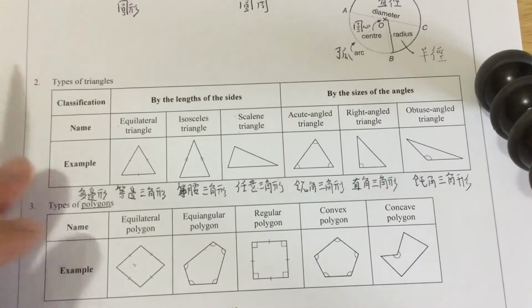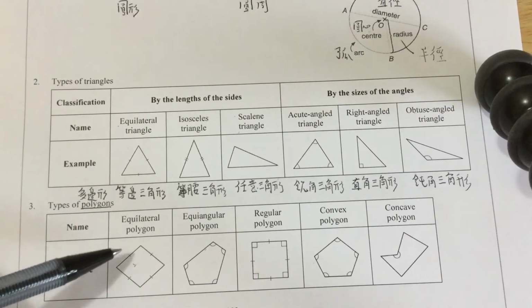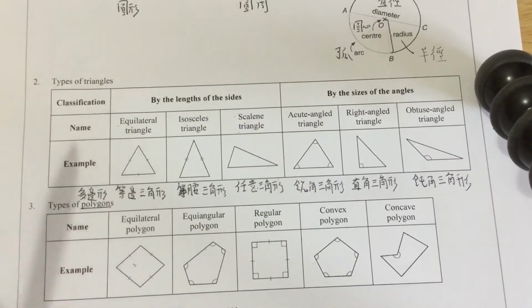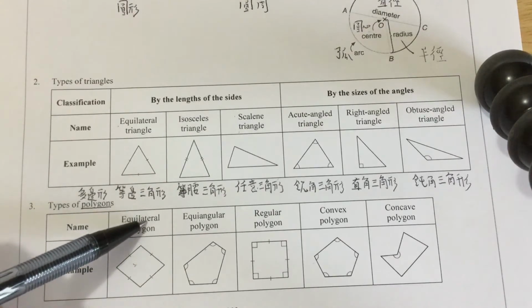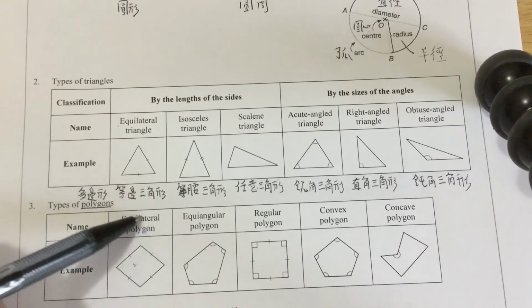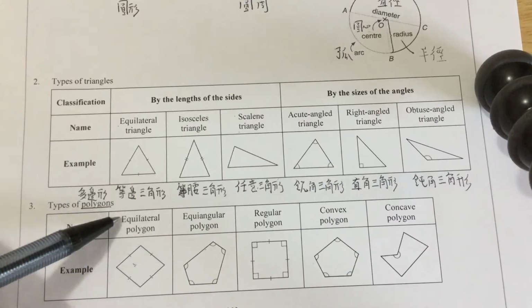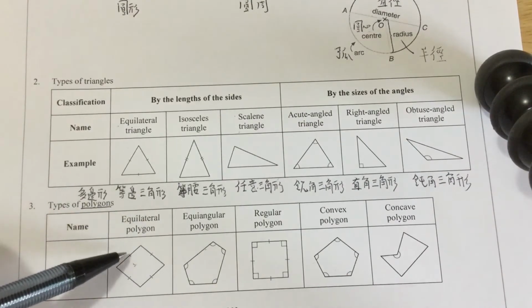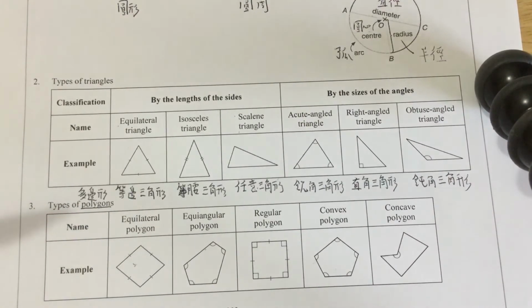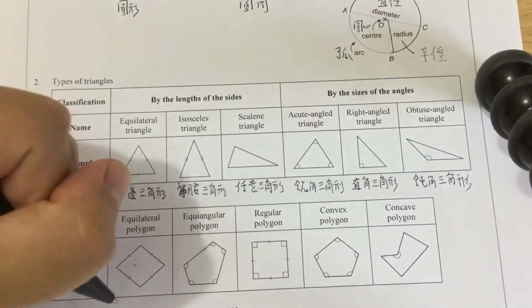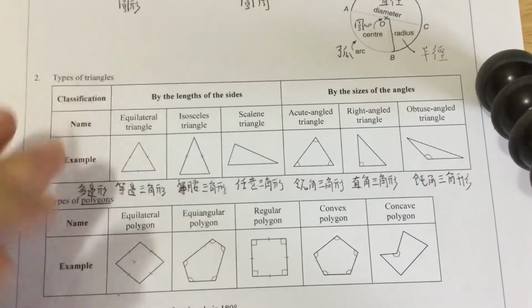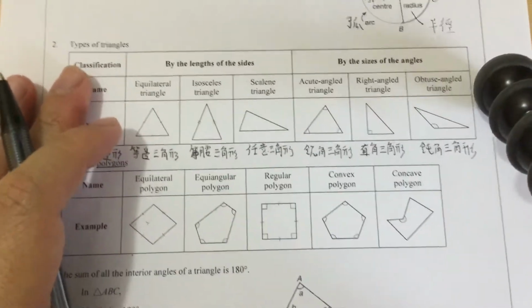First one is called the equilateral polygon. What is the meaning of the equilateral polygon? That means all equal length. Lateral in English means length. That means all 4 sides are the same length. So this one in Chinese is called 等边多边形. Okay, let me move a little bit higher.